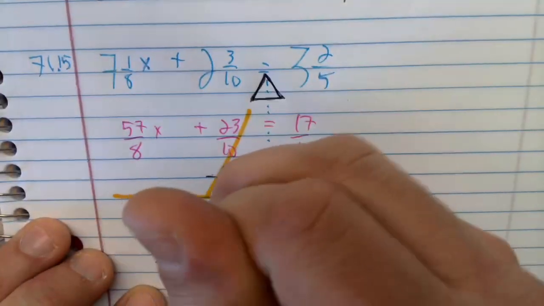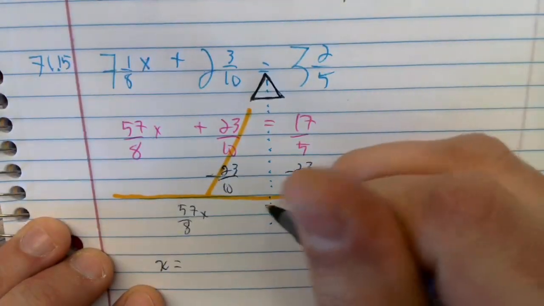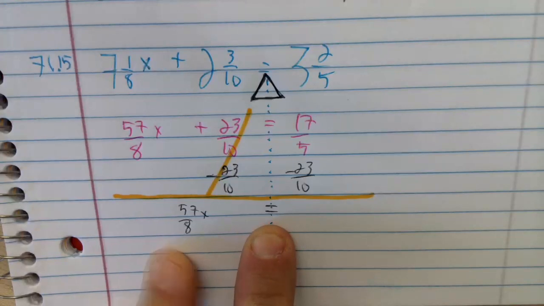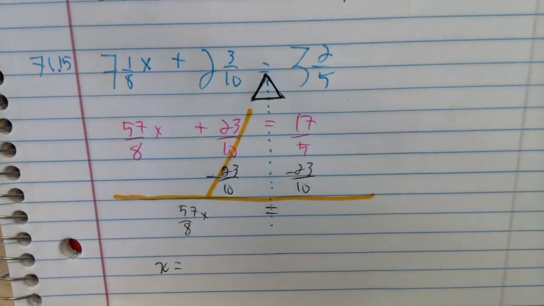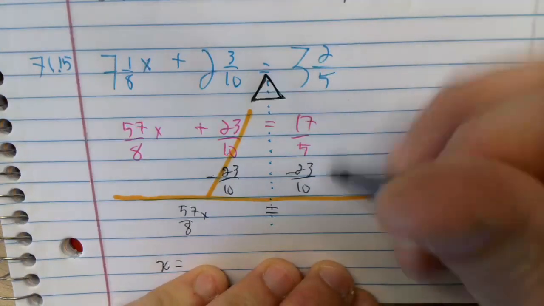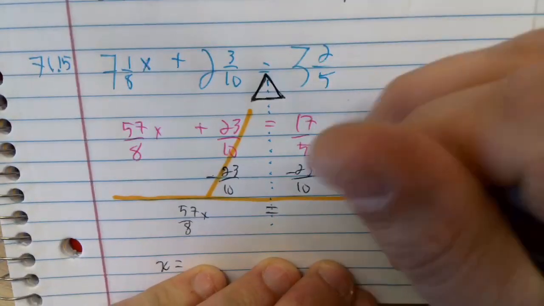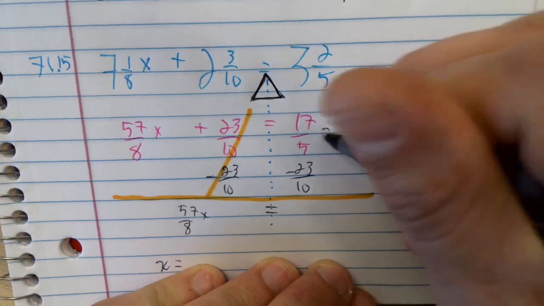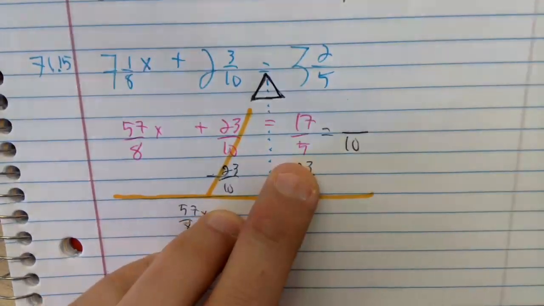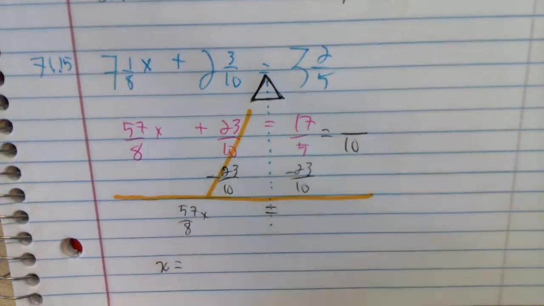And I have 57 over 8x equals. Notice, I'm keeping my equal sign. Please don't lose those. So we'll change that. You said it needs to be 10. So instead of doing this problem, I can say something over 10. What would 17 become?